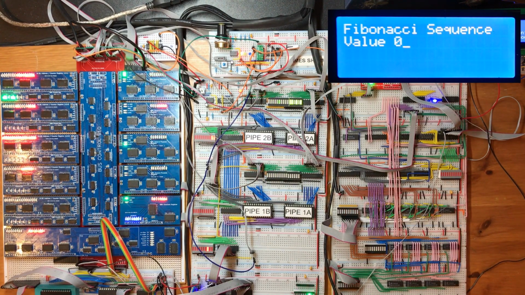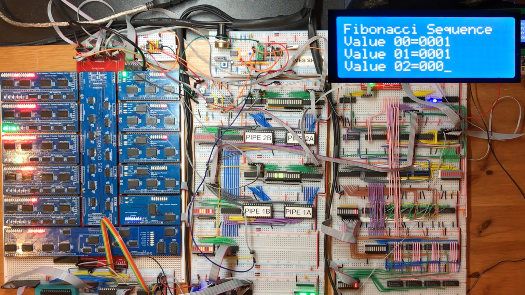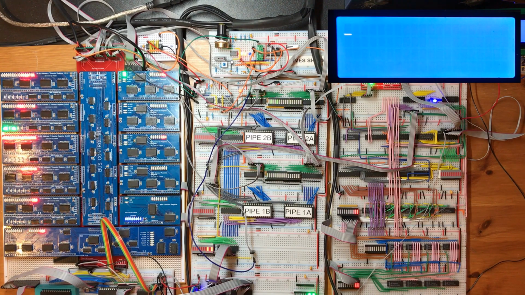It's looking good. This should be 1. Okay, now it should wrap back to the start and clear the screen. Excellent, that's working. I'm going to have to watch this in real time, but you can watch the fast forward.